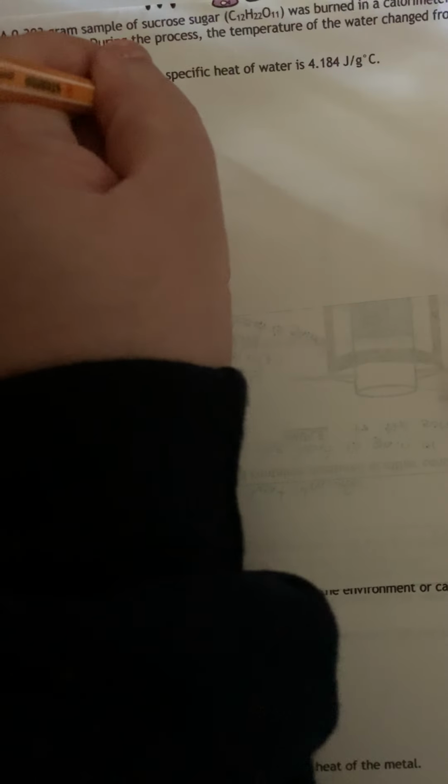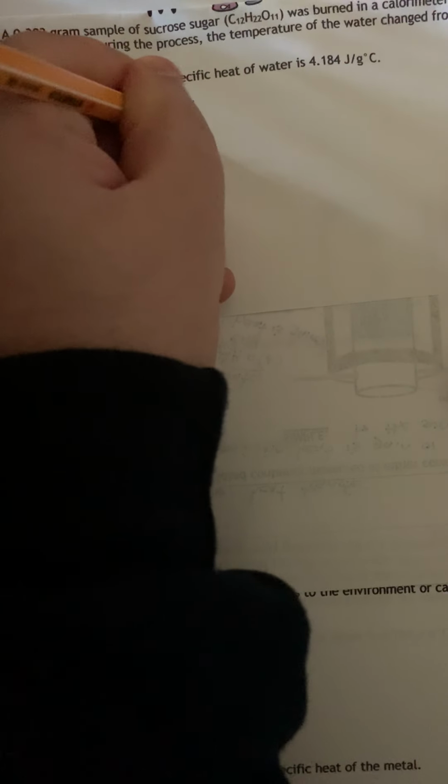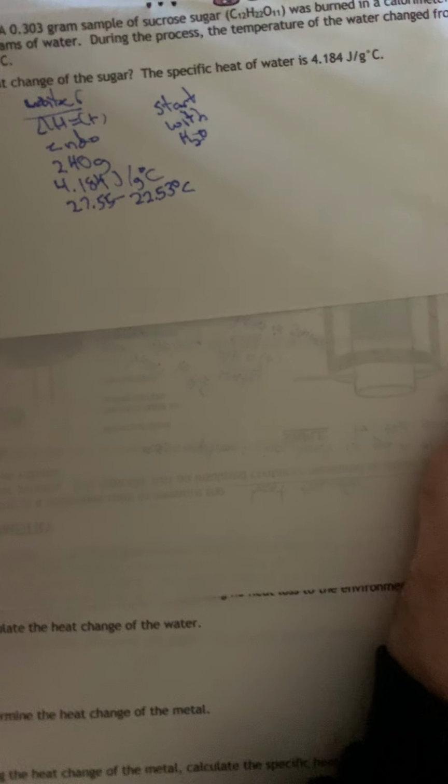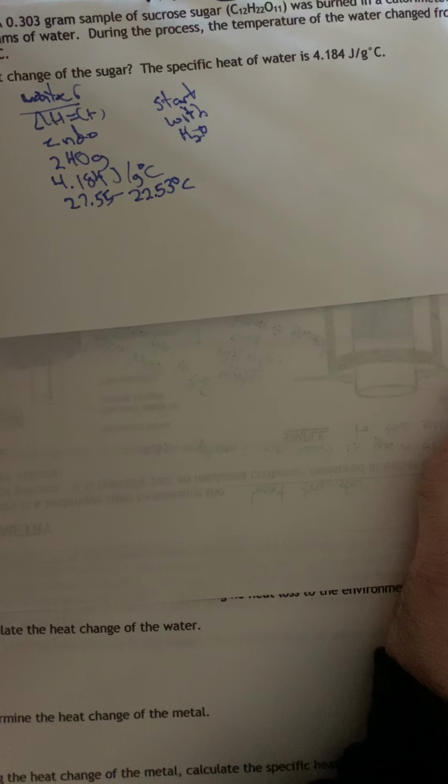Okay. So in these calculations, I know it says, what's the heat change of the sugar? You've got to start with water. Just like in those reaction stoichiometry problems when it asks for how much product you produced, and you have to start off with the mass of the reactants. So here we go. So we're going to do what I call a water calculation here.